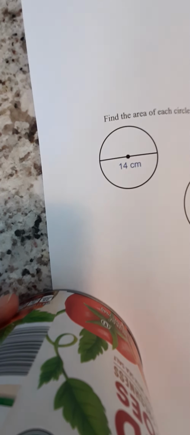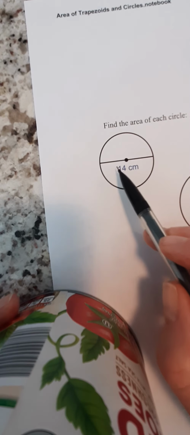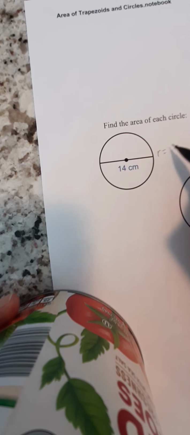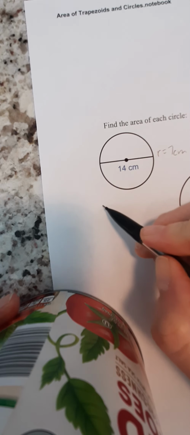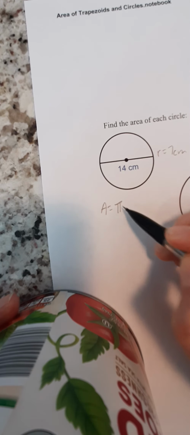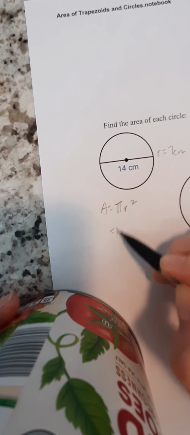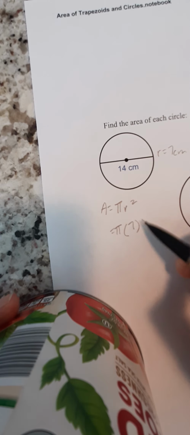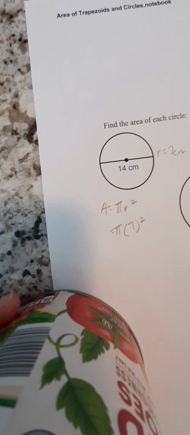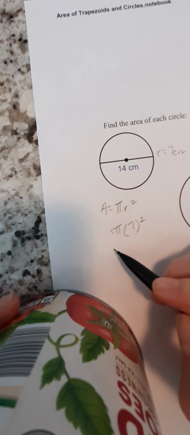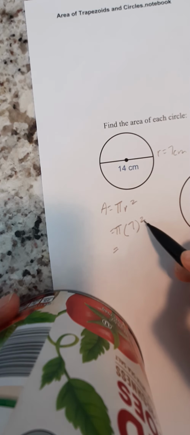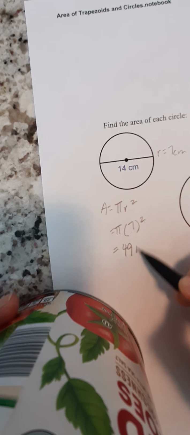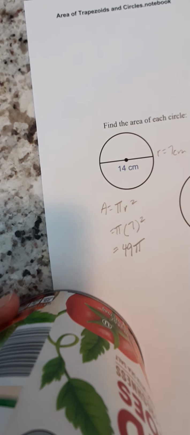So for this first one, this 14 centimeters is the diameter. Okay, that means that the radius is 7 centimeters. So I'm going to write my formula first, area equals pi r squared. And then I'm going to substitute in that my radius is 7. So notice here we're just squaring the radius. So if you take 7 squared or multiply it times itself twice, that's giving you 49. So my answer is 49 pi centimeters squared.